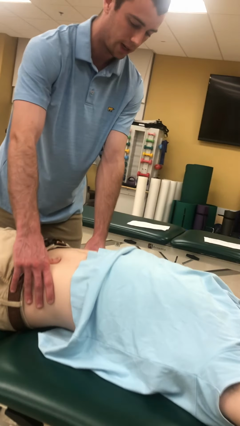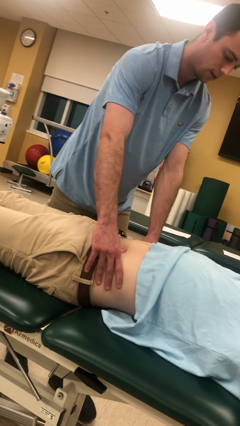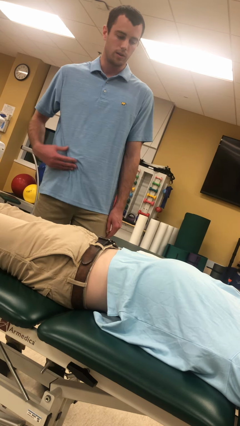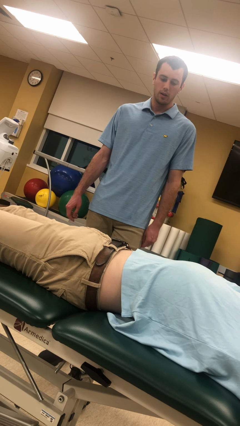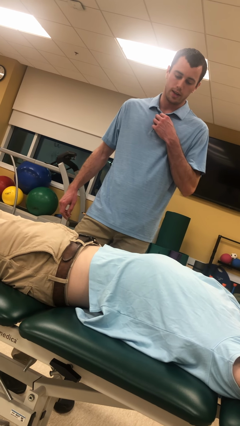And now can you try and brace yourself, kind of squeeze your stomach? I'm feeling good activation there too. So I'd say his transverse abdominals are normal. They're activating like normal as they should. And so now I'll go into the control part of the test.